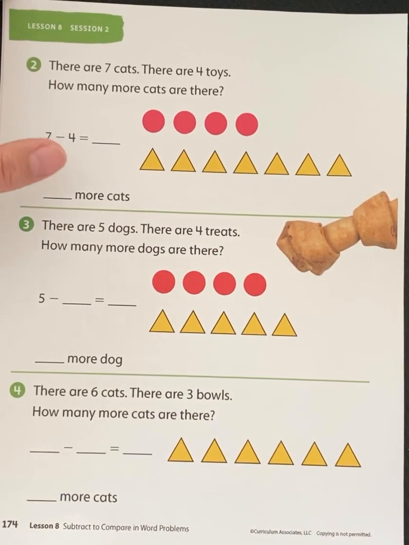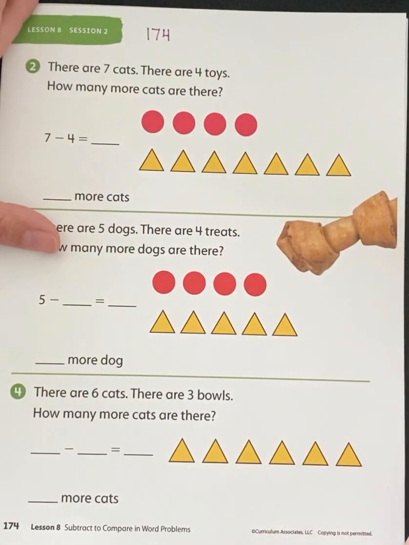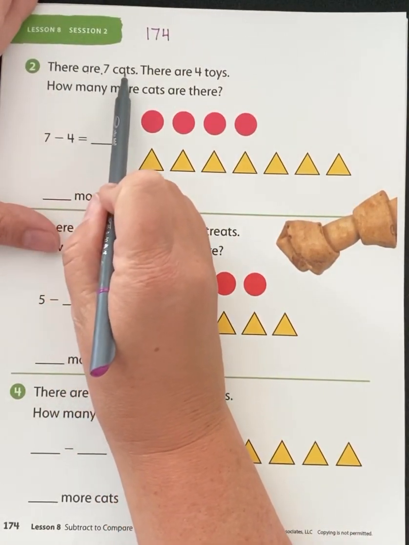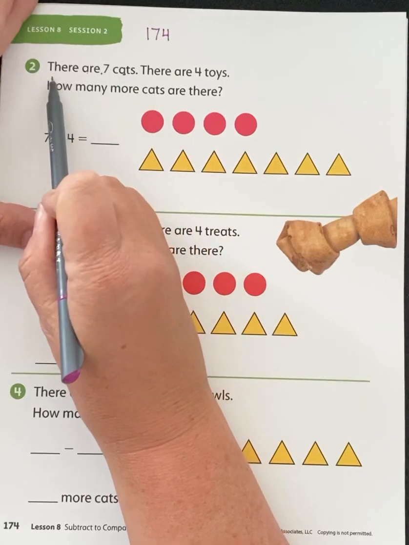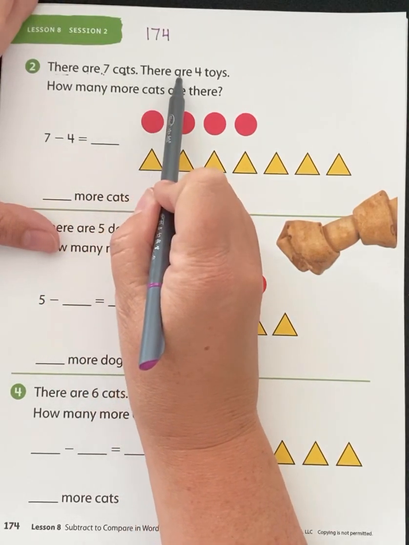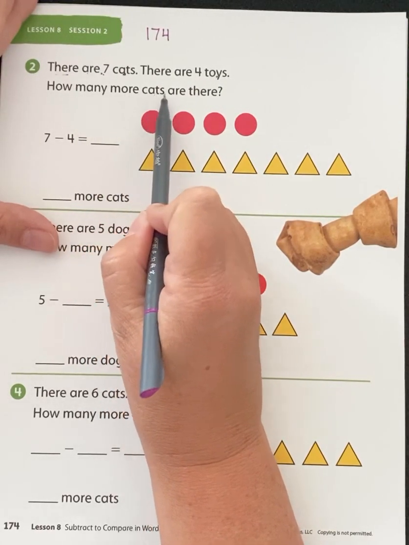Lesson 8, Session 2, page 174. Number 2. There are 7 cats. Read with me. There are 7 cats. There are 4 toys. How many more cats are there?